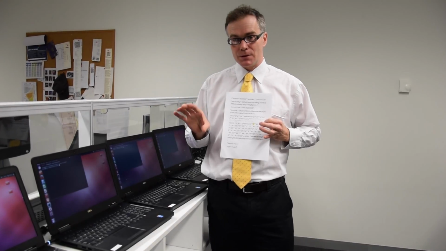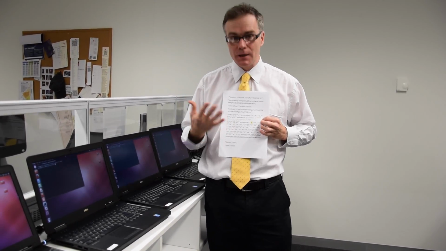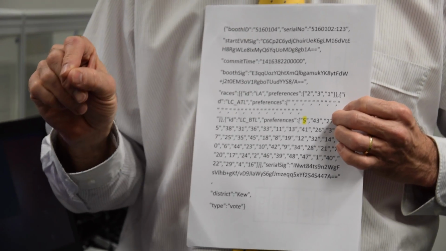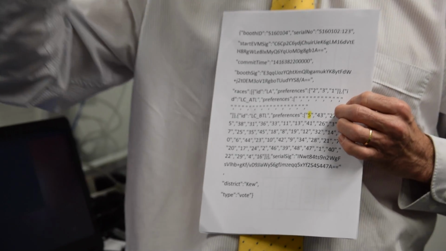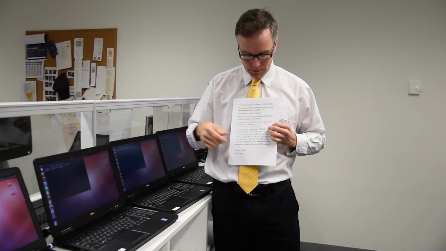So the elector preferences are actually world readable, even though the vote is encrypted. And the way it works is that in Melbourne, when we vote here, it's a preferential system. So you must number your candidates in order. If you can imagine a ballot with a list of names, let's just pretend I numbered my names 1, 2, 3, 4, 5. Okay, that's my choice.